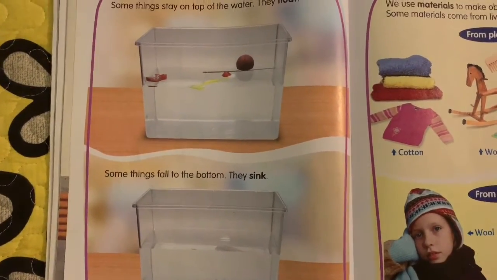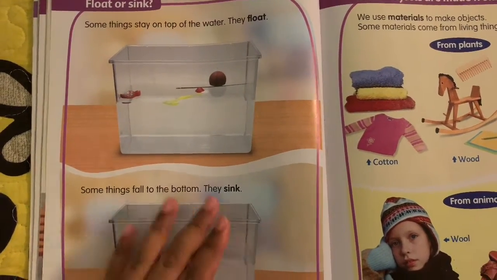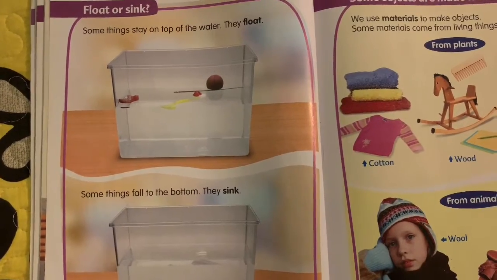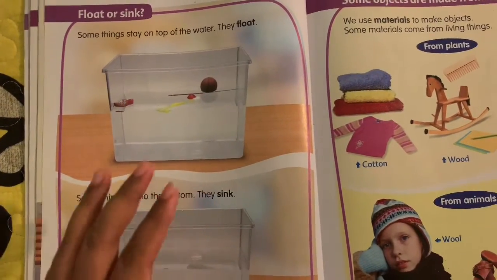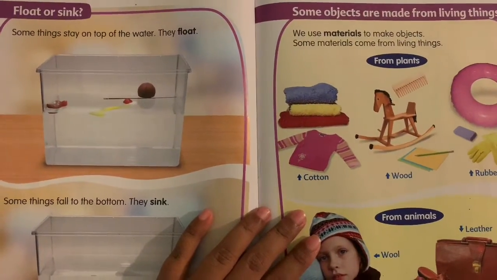In part 2 also, later on, teacher is going to put the link in the description telling about the homework that you have to do for this week. There will be a worksheet about float and sink together with the materials that make things. So please check it out.